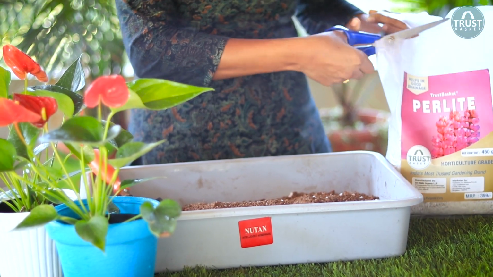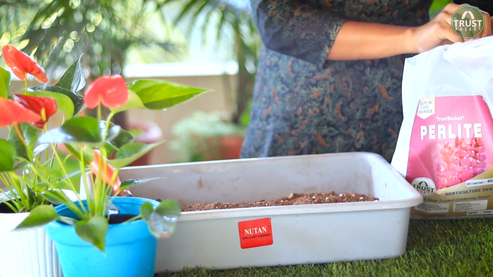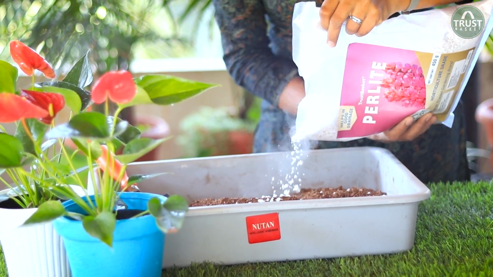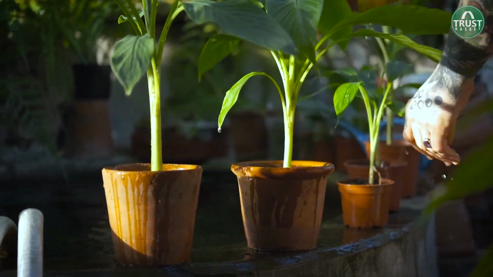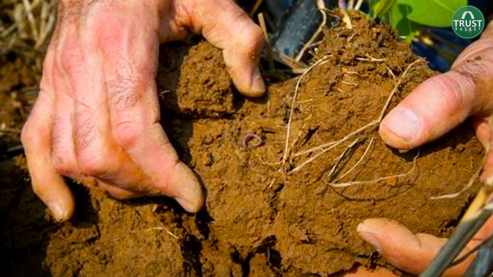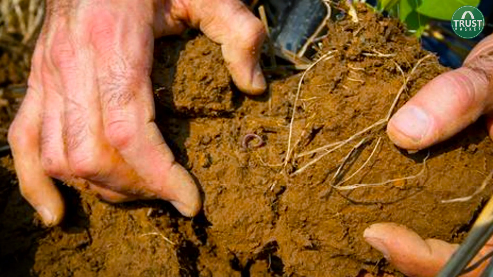Perlite has excellent aeration properties, which means it helps improve soil drainage and prevents soil compaction. It allows excess water to drain away from plant roots, thus reducing the risk of root rot. Vermiculite, which has an excellent water holding capacity, retains moisture and nutrients in the soil. This can be advantageous for plants that prefer consistently moist soil.